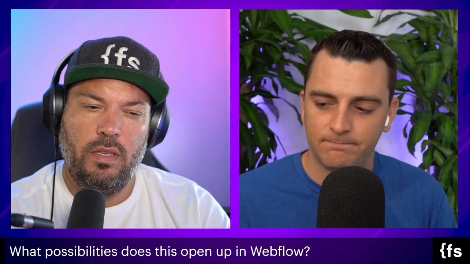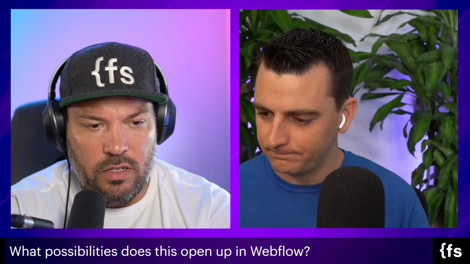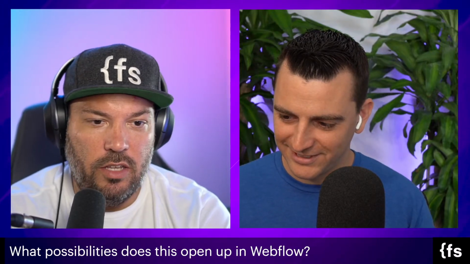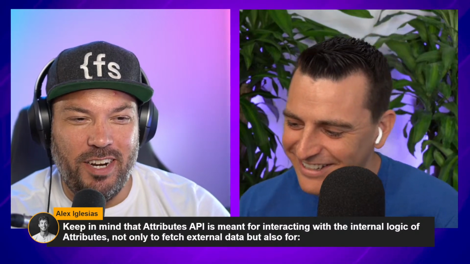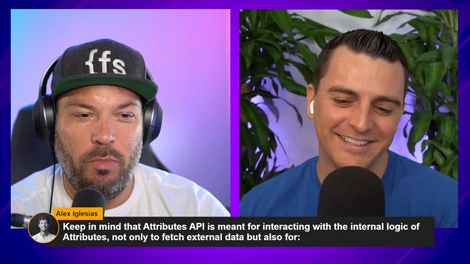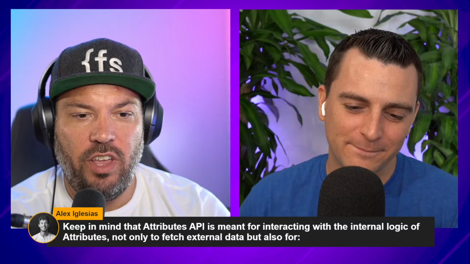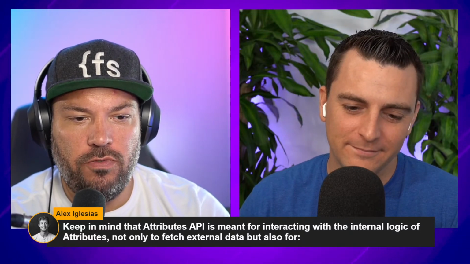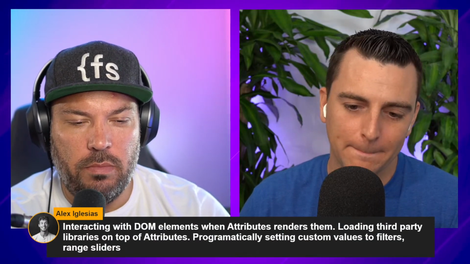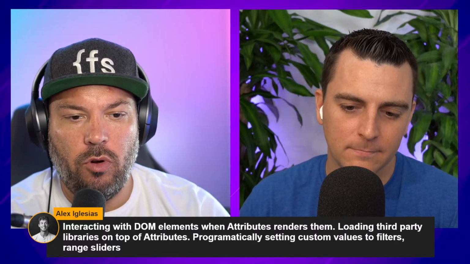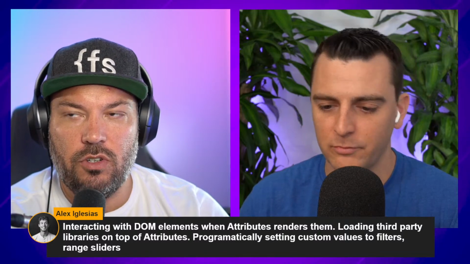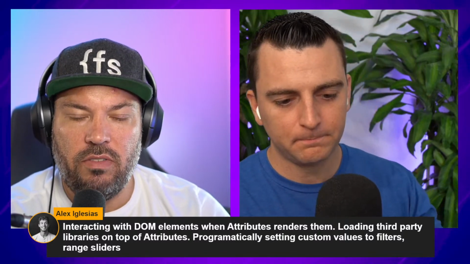Yeah, and I see Alex typing something in here saying, here. Yeah, save us, Alex. No, keep in mind that the Attributes API is meant for interacting with the internal logic of attributes, not only to fetch external data, but also for interacting with DOM elements when attributes renders them, loading third-party libraries on top of attributes, programmatically setting custom values to filters, range sliders, etc.